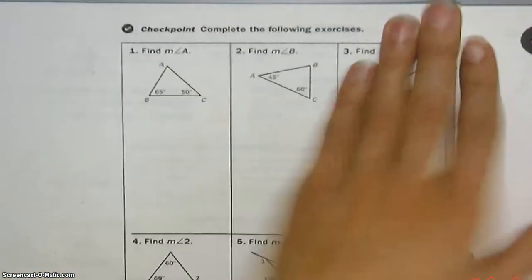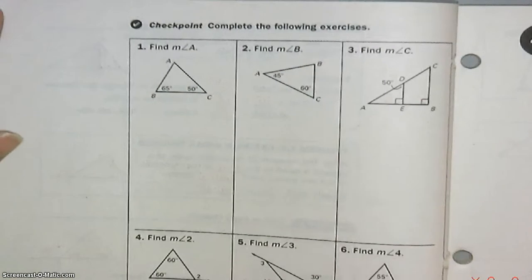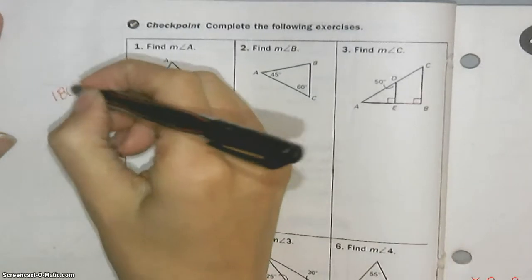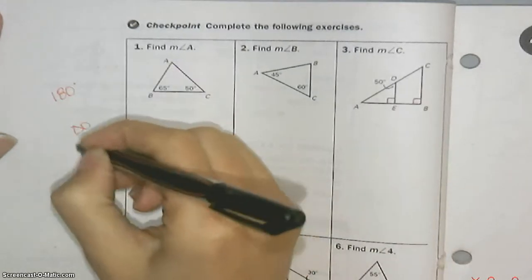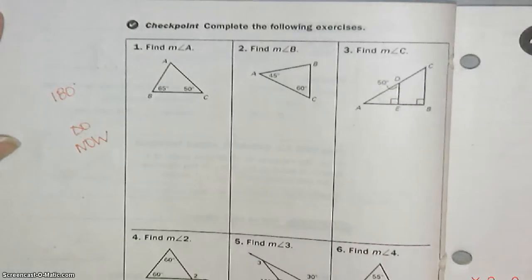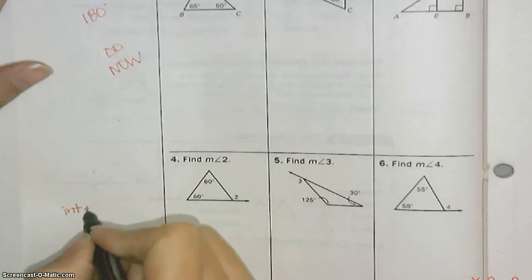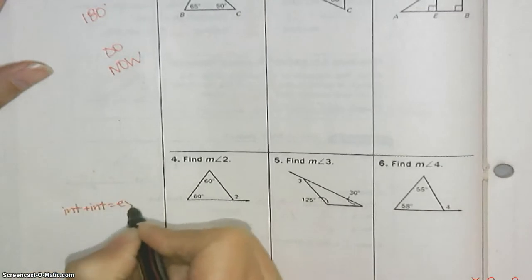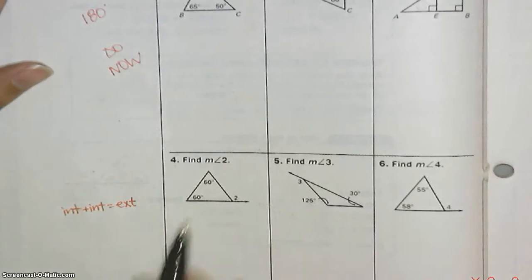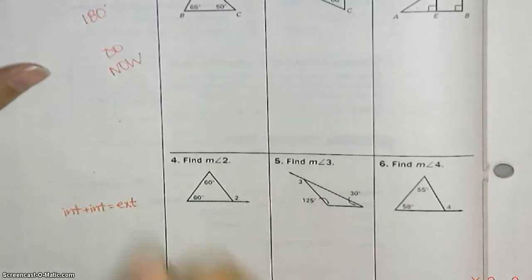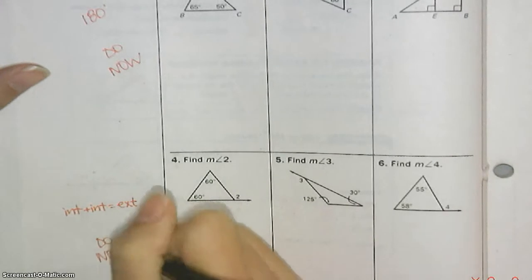Now you have the checkpoints to do. Remember that there's 180 degrees in a triangle. That's what you're going to use here. 180 degrees. Do now. Down here, you're going to use that the interior plus the interior equals the exterior. 60 plus 60 equals angle 2, etc. So you're going to also do this now.